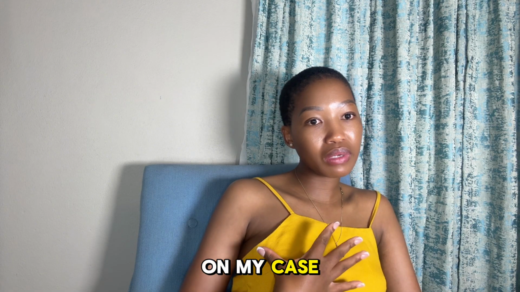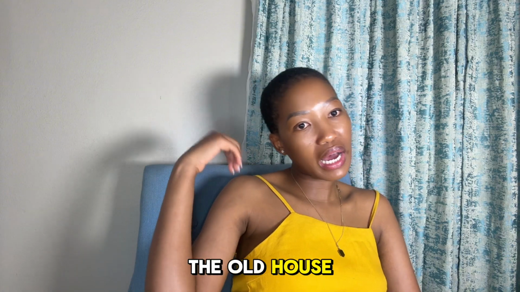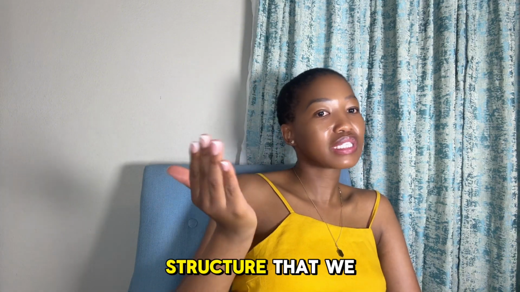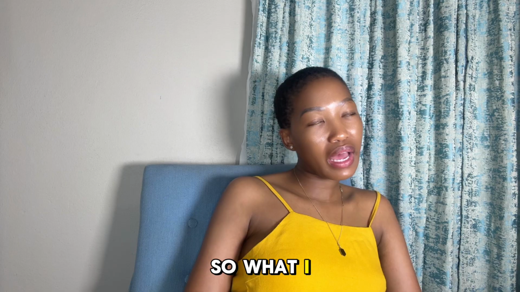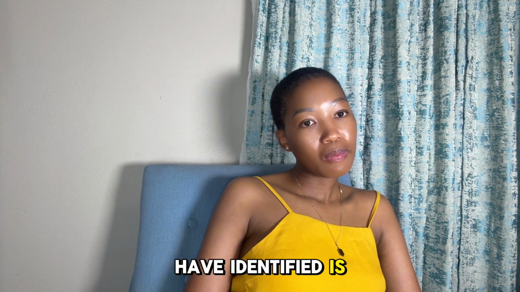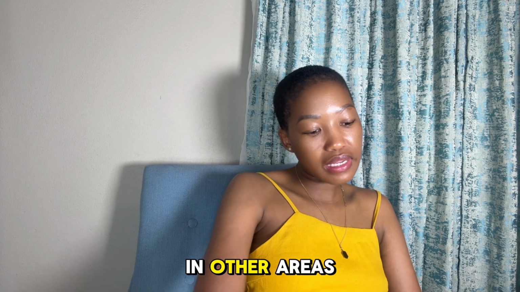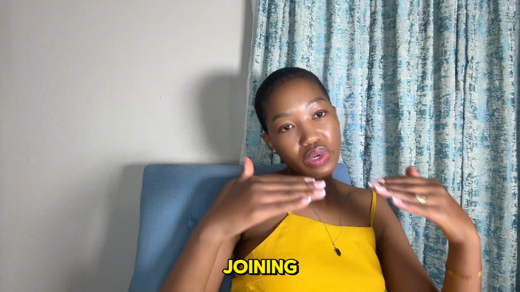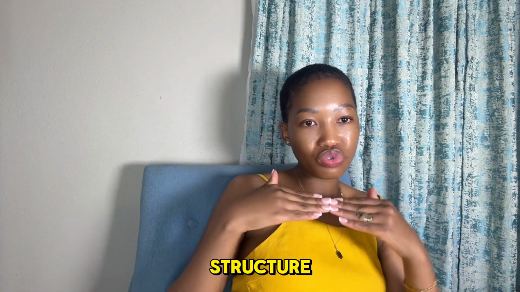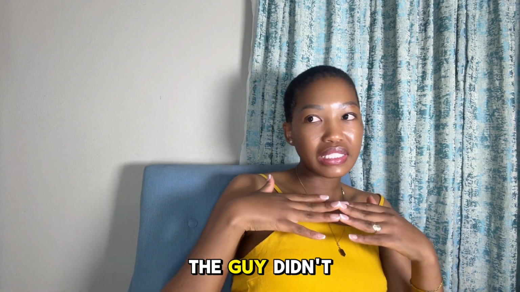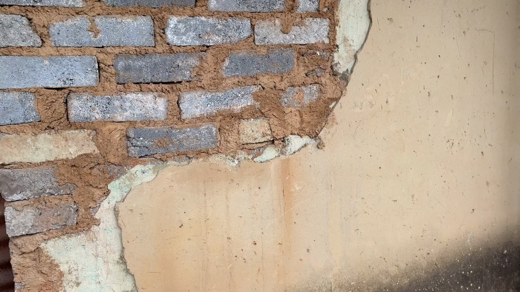In my case, remember, I'm doing renovations, so I'm joining the old house with the current structure that we are building. What I have identified is, in other areas where we are joining the old structure with the new structure, the guy didn't join the bricks properly.